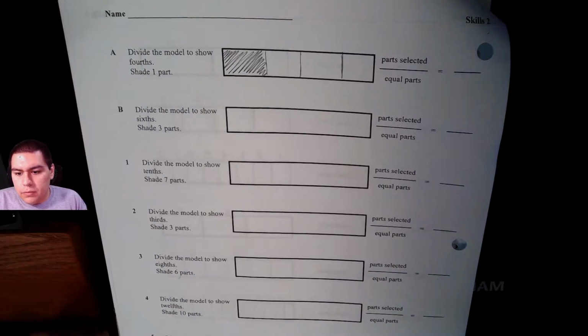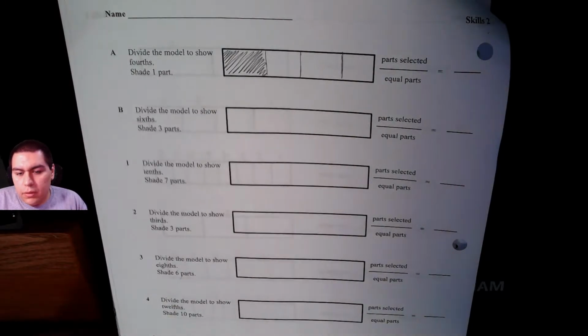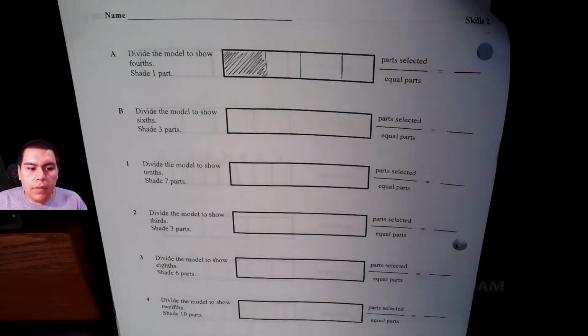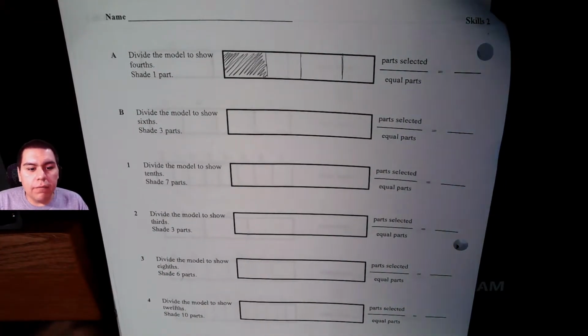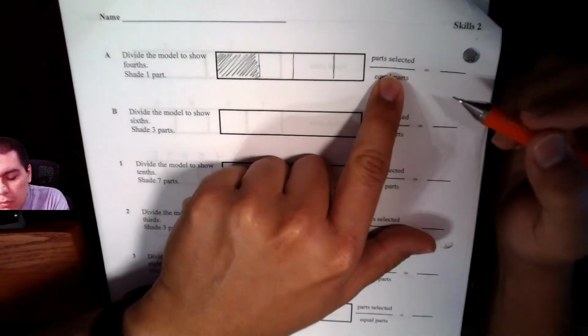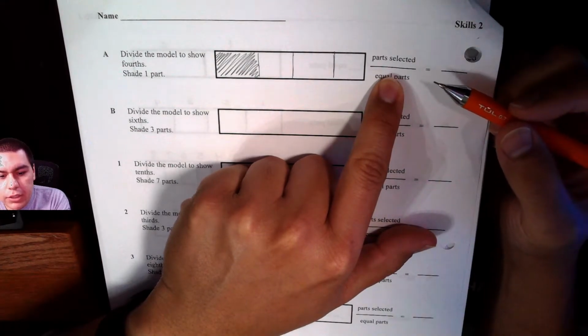All right. Now, once we shade this in, that means that we have a fraction. They want us to tell them what that fraction is.